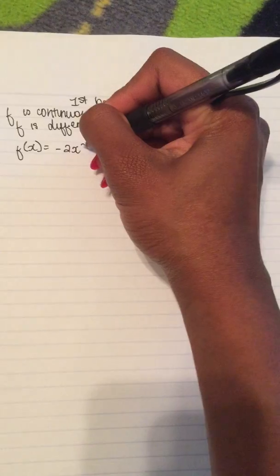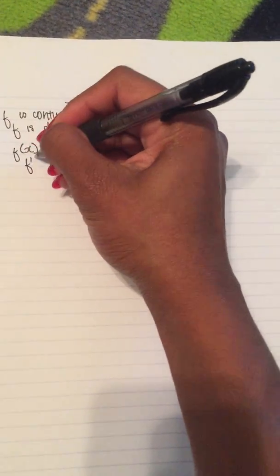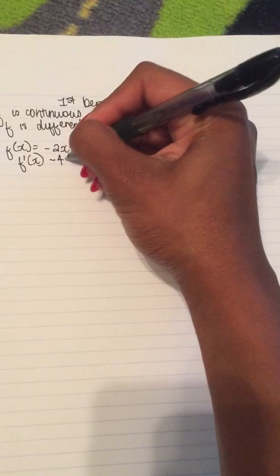So what I'm going to use is f of x equals negative 2x squared plus 4x plus 3. To find the derivative, 2 times 2 is 4, so negative 4x plus 4. That is our first derivative.